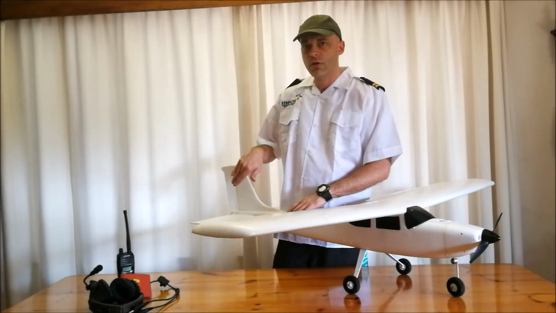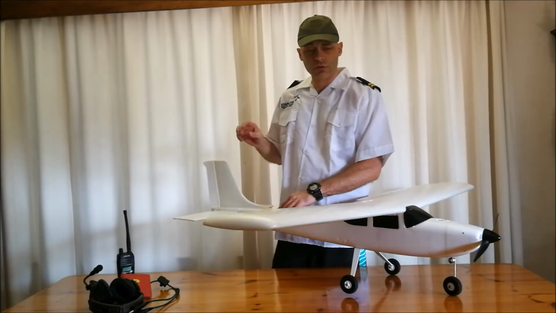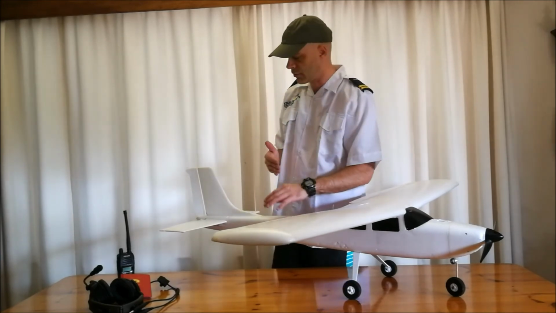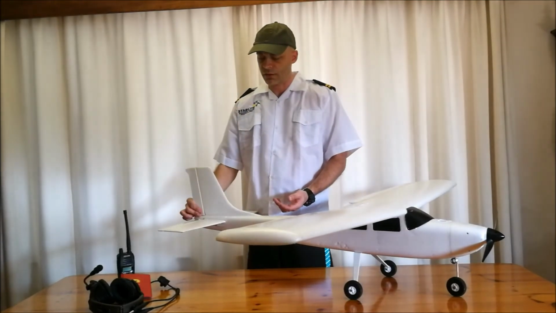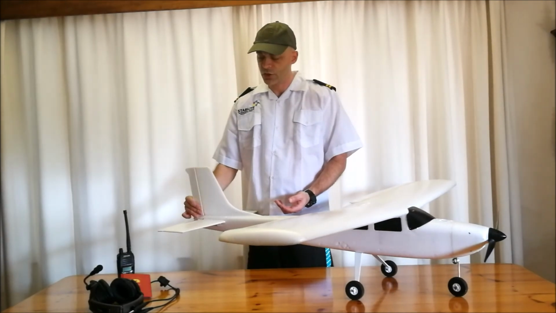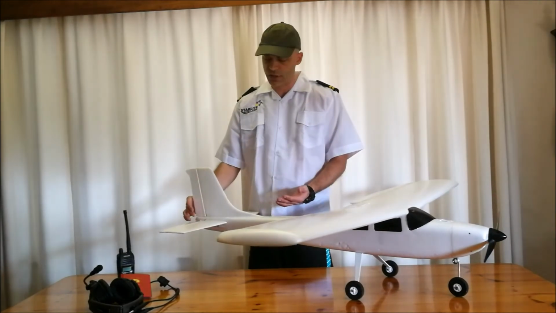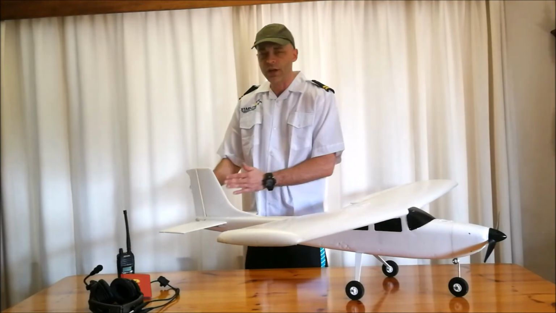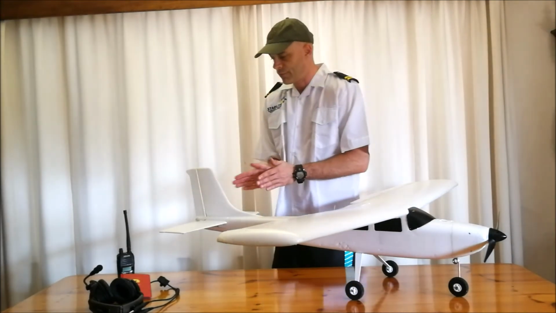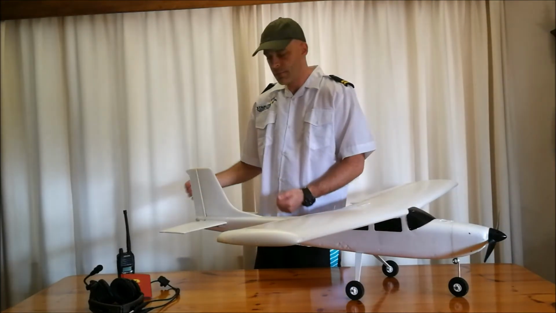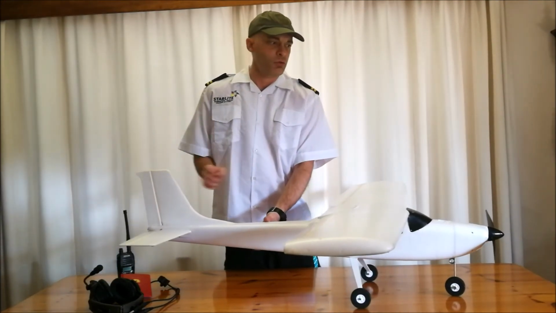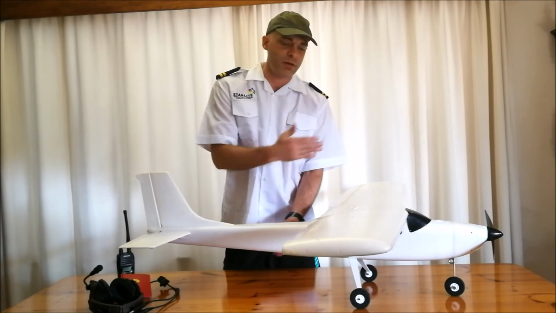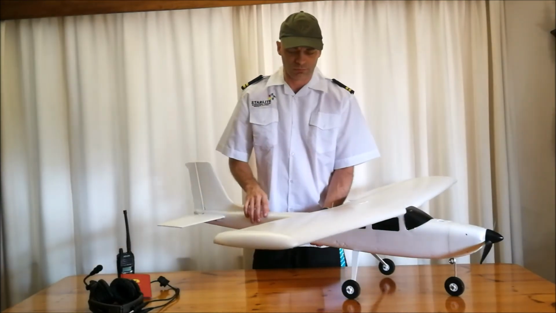So the tail or the rudder is able to control the yaw motion of the airplane. The same thing if you move the rudder in the opposite direction: the wind will come past, hit against the rudder that is facing towards me, and push the tail towards the right, which will cause the nose to go towards the left, and so it will yaw towards the left.